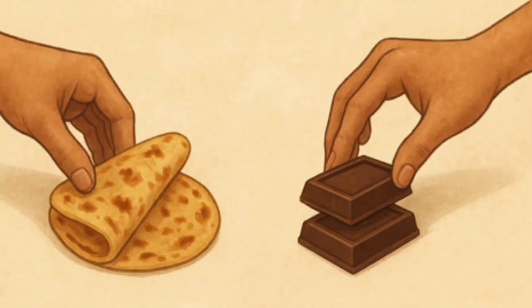How can we check if two pieces are equal? You can fold the paratha or chocolate piece, or you can place one piece on top of the other. If they match, they are equal.